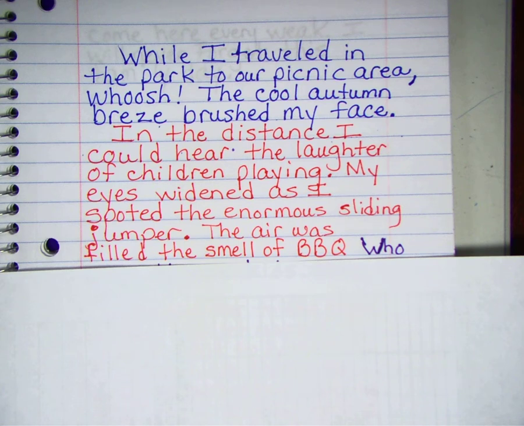The elaborative detail. As with my beginnings, I'll usually start at the beginning, and I'm going to read through the elaborative detail. While I traveled in the park to our picnic area, whoosh, the cool autumn breeze brushed my face. In the distance, I could hear the laughter of children playing. My eyes widened as I spotted the enormous sliding jumper. The air was filled with the smell of barbecue. Remember, there's some editing and revising going to be happening later.